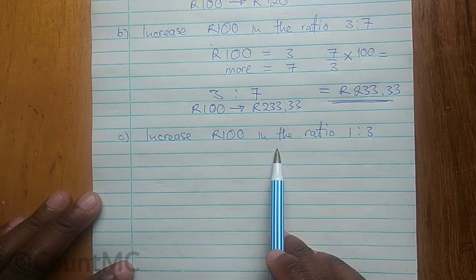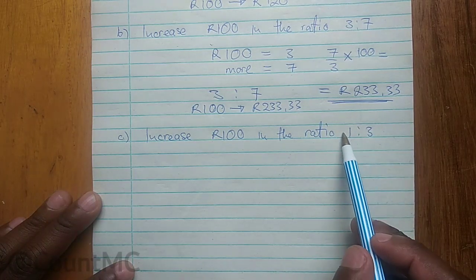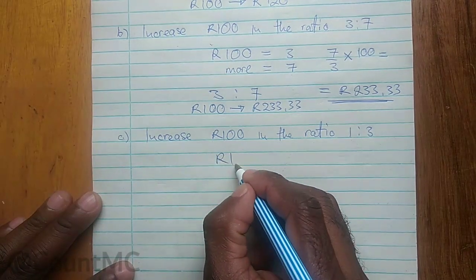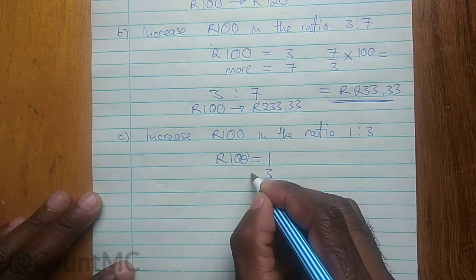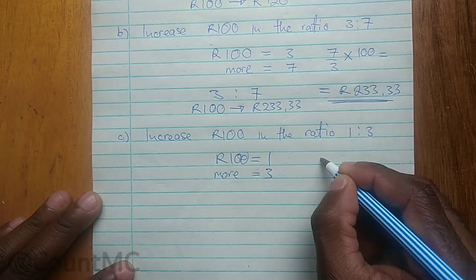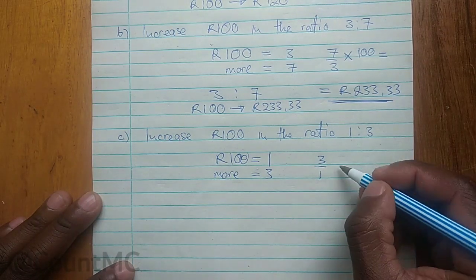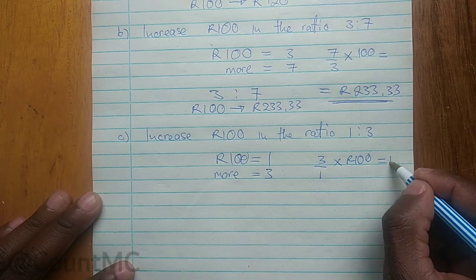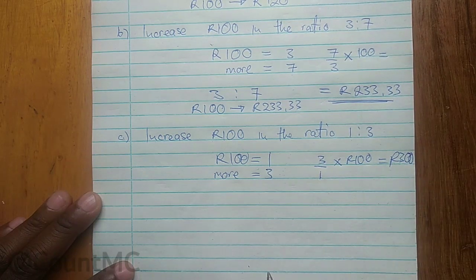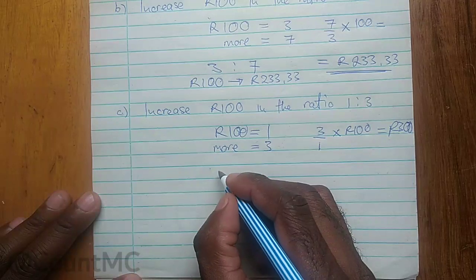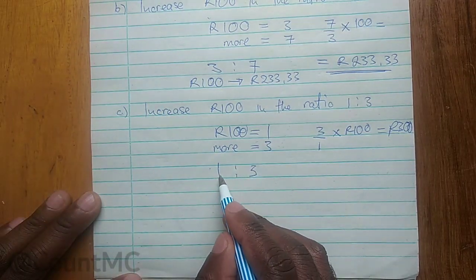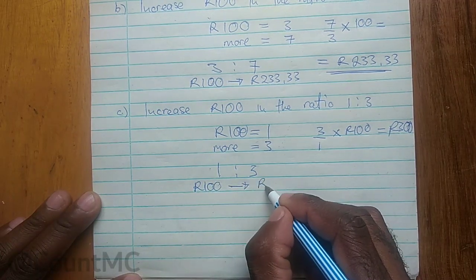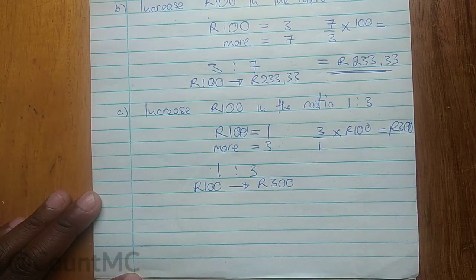Increase 100 Rand in the ratio 1:3. So this part which is going to be increased is this part. So 100 Rand is equal to 1. What about 3 parts? It's going to be more. So when you say more, the bigger number on top, multiply by 100. 3 times 100 will give you 300 Rand. So the ratio was 1:3. You are increasing from 1 to 3. So we say 100 Rand has been increased to 300 Rand.